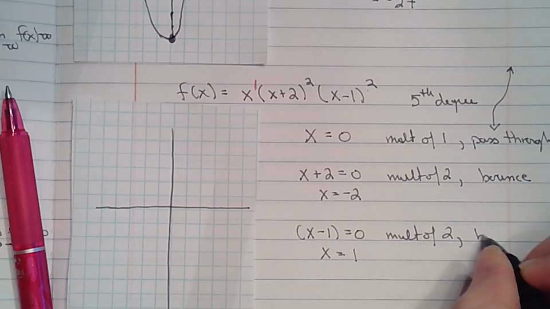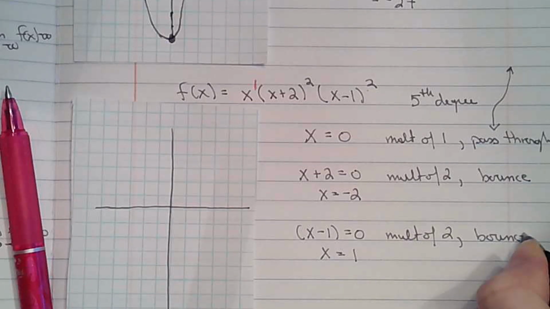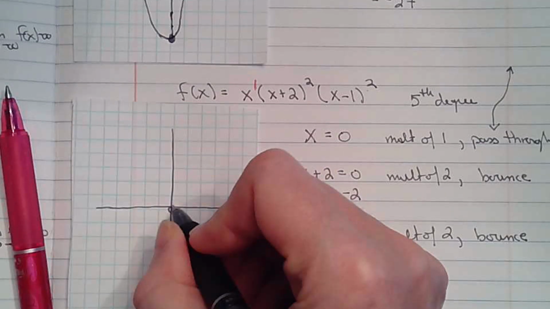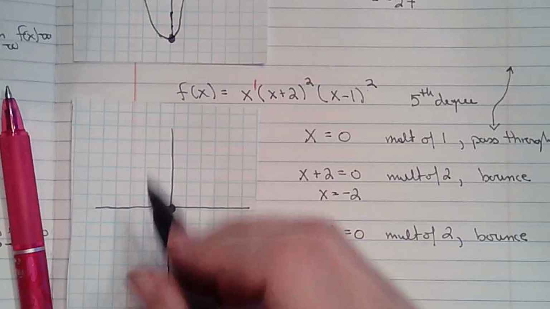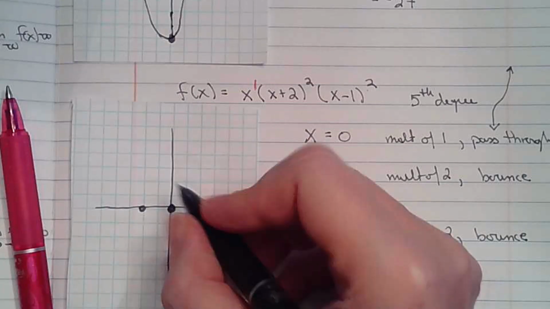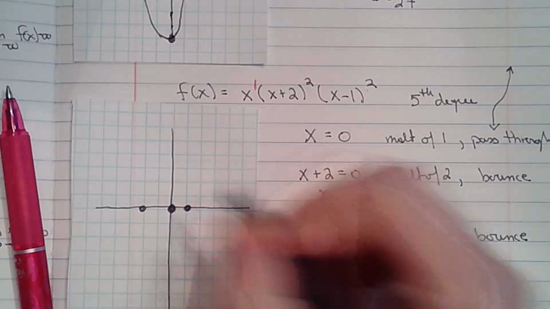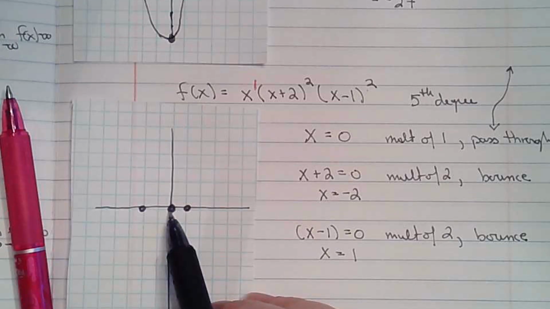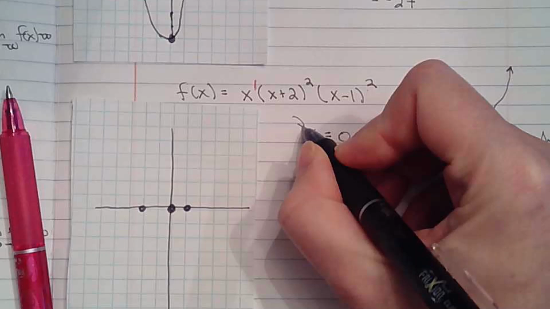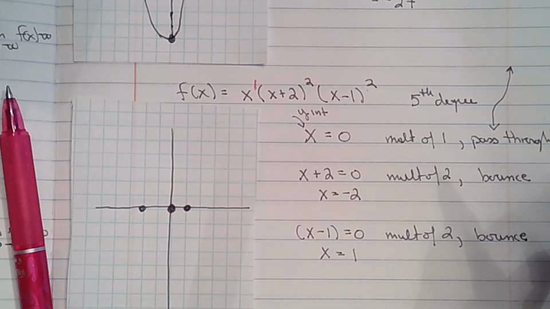Okay, so we're going to graph our points. We have x is 0, x is negative 2, and x is 1. So it's kind of squished together. Now, if you look here, because this is x is 0, this is also behaving as the y-intercept right now. Okay, so I don't have to calculate the y-intercept like I did in my last picture. So I know that I'm going to start down here.